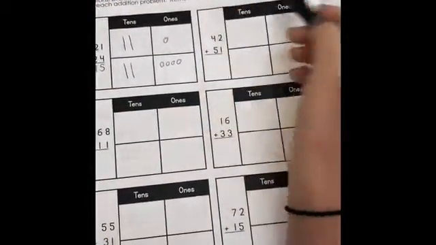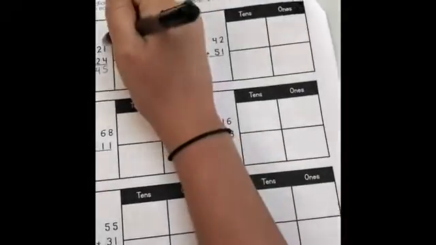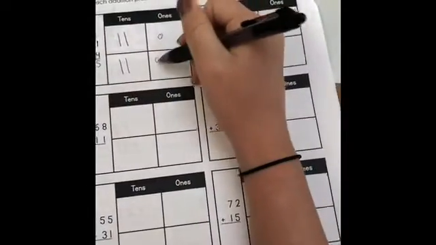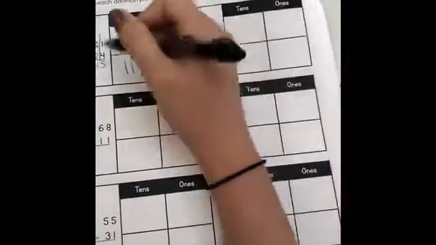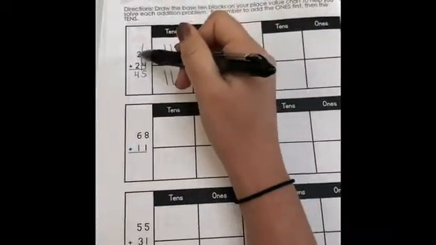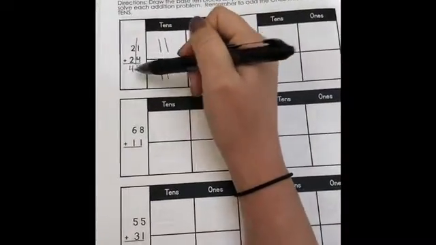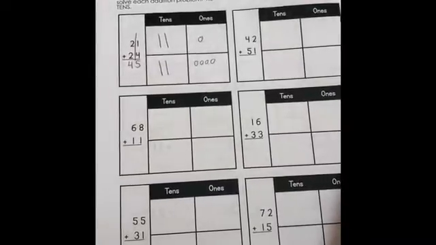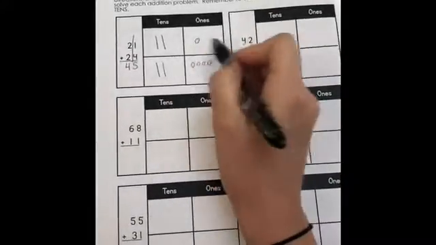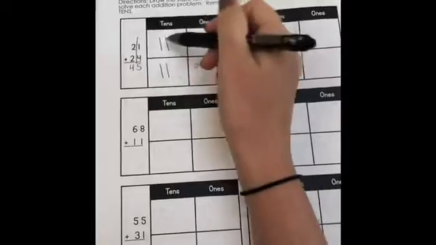It says to remember to add the ones first, so if you did that, you could go 1 plus 4 is 5, and 2 plus 2, or 20 plus 20, is 40. So you don't have to count if you don't want to. You could add the ones and then the tens.